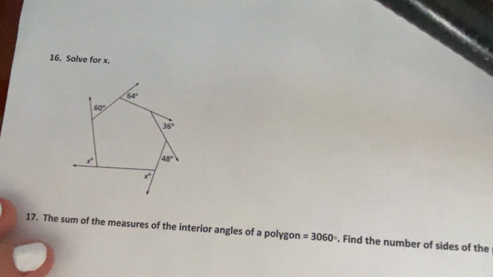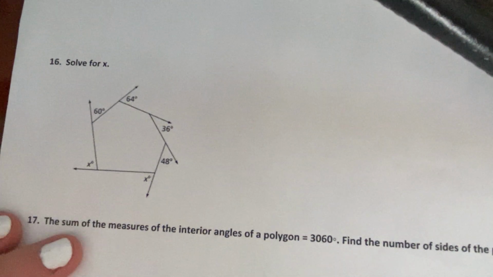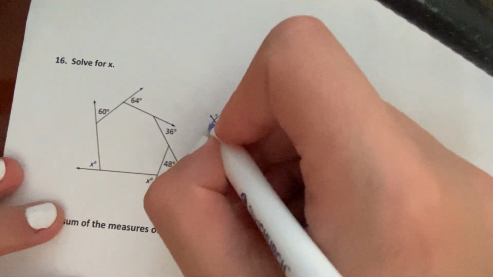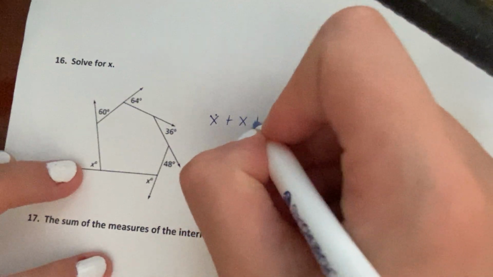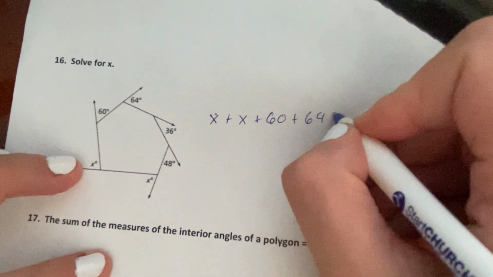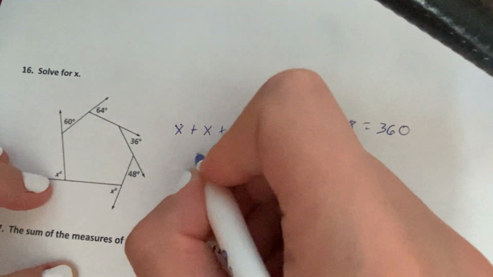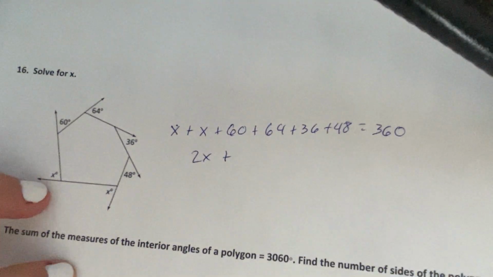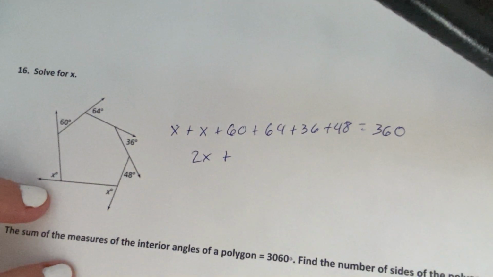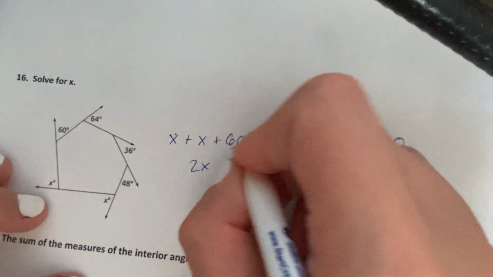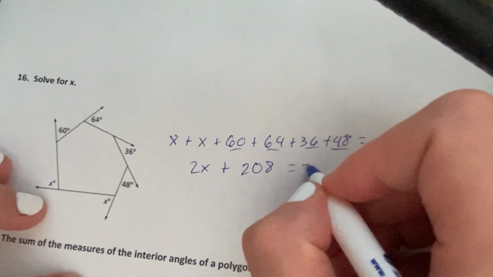All right, this one, we don't even have to know how many sides it is. We're talking about exterior angles, so we know all these have to be equal to 360. So we do x plus 60 plus 64 plus 36 plus 48 is equal to 360. We'll combine like terms, so 2x plus 208 equals 360.